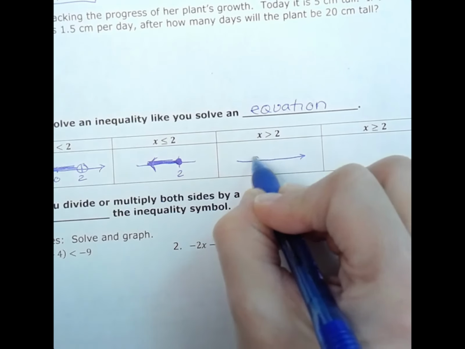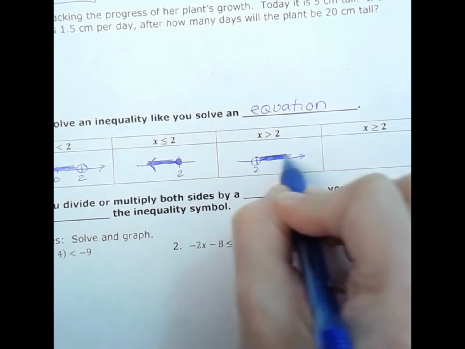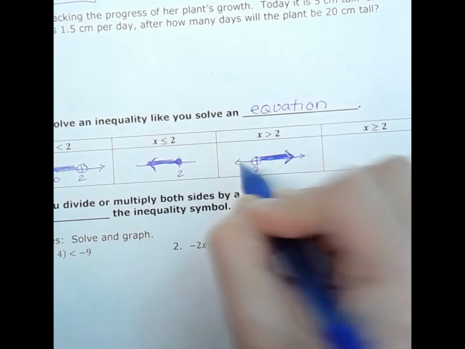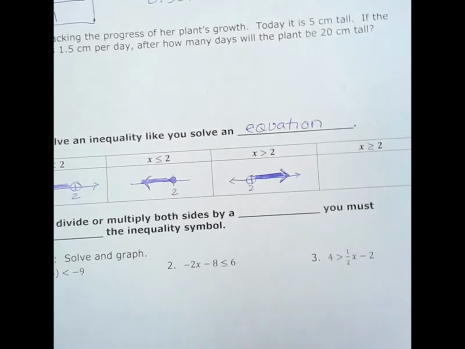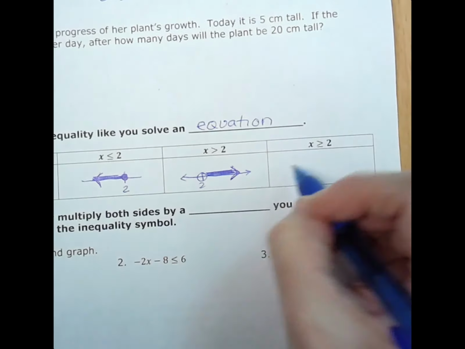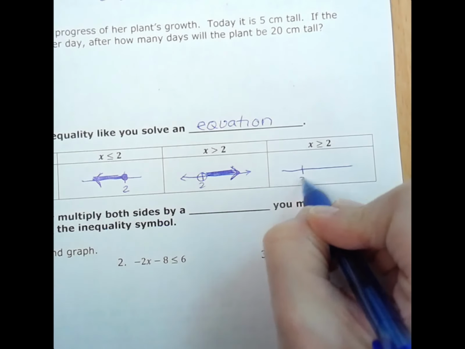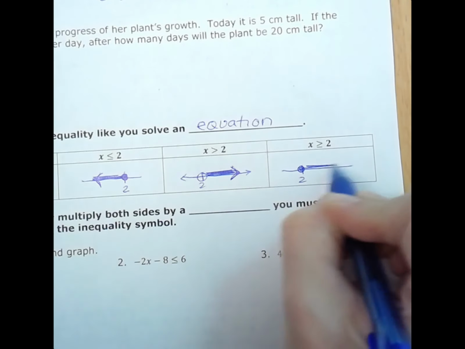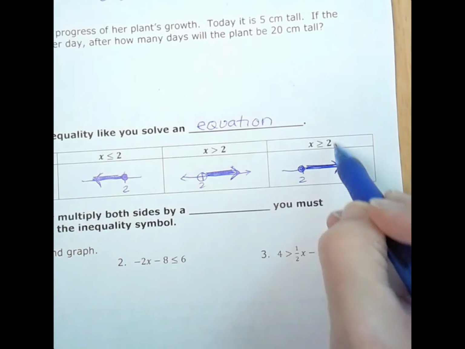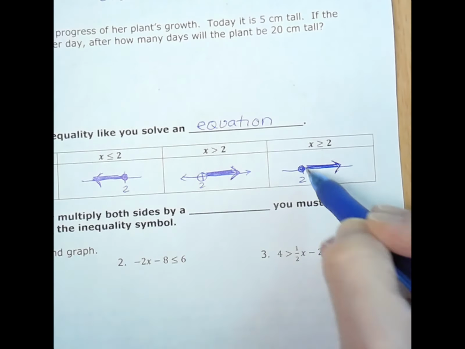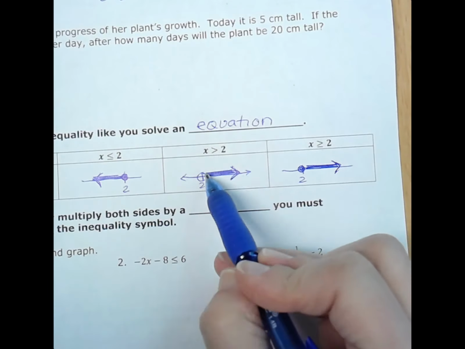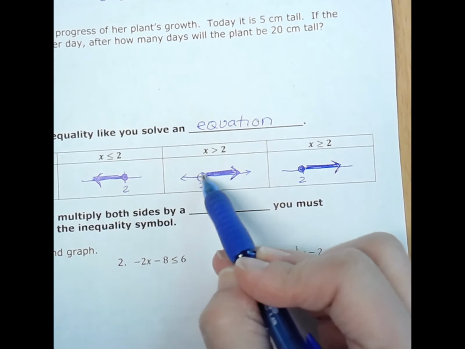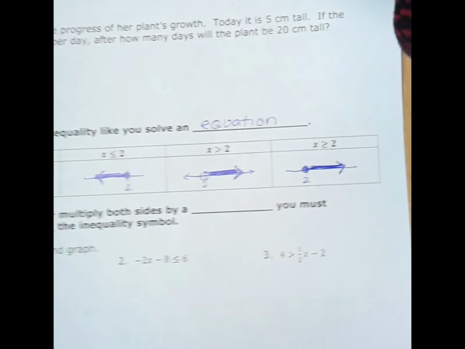X greater than 2 would go to the right. Okay, and then the last one, x greater than or equal to 2, would be a closed circle. So remember, anytime we have that equal sign underneath, we need to use a closed circle. If we don't, we use an open circle. That means 2 is not included in the solution.